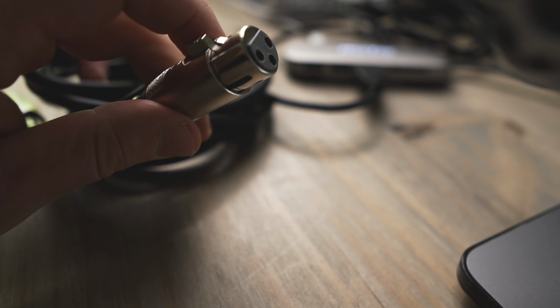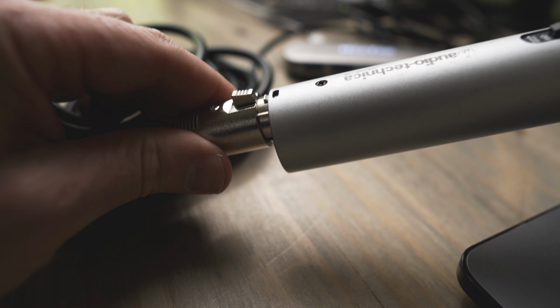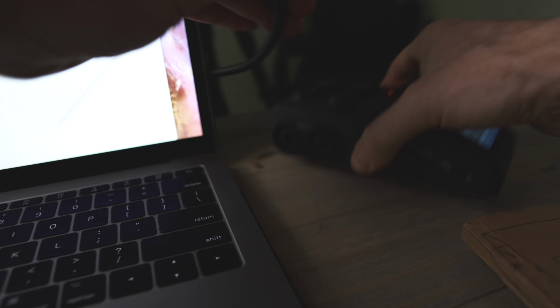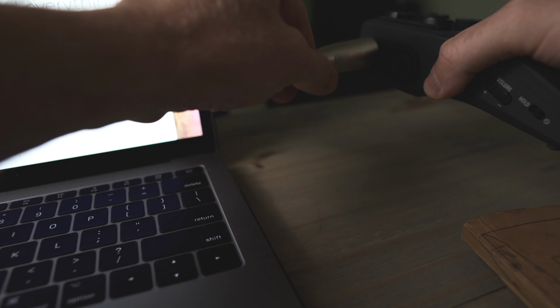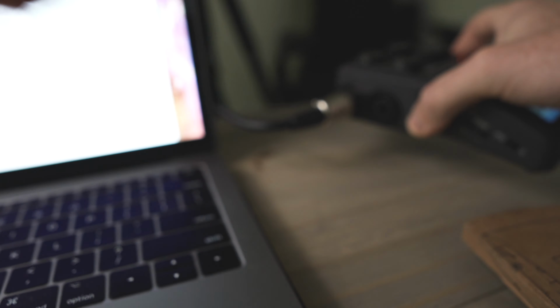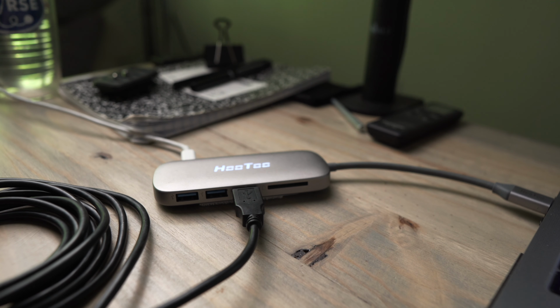Now, the XLR cable comes from the microphone and goes directly into the Zoom into channel 1. That is my track, only my track. Then the USB cable out of the microphone goes into my computer, and that is actually going to feed my audio to my guest or host via Zoom.